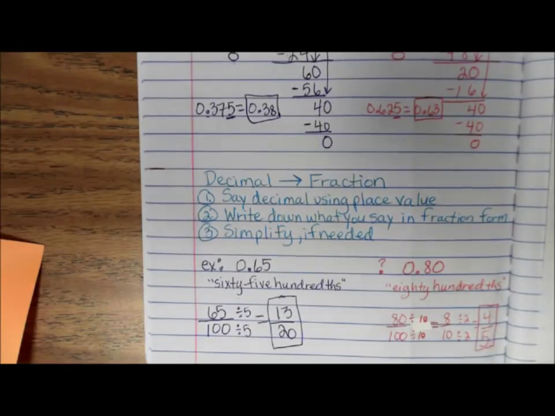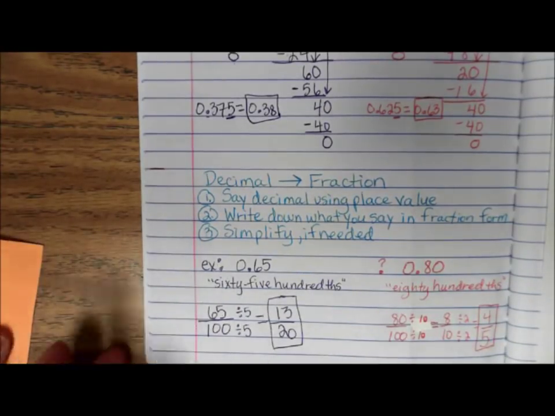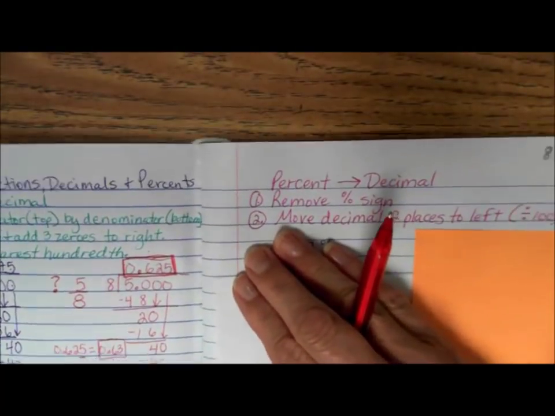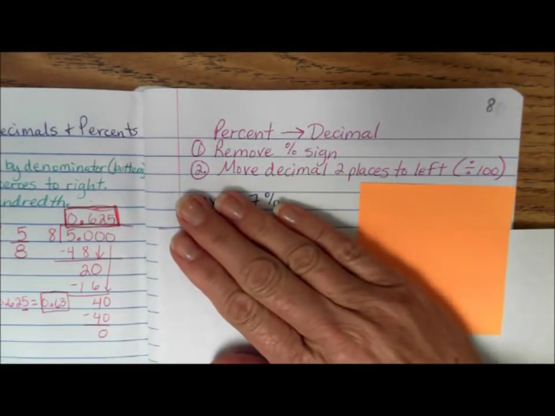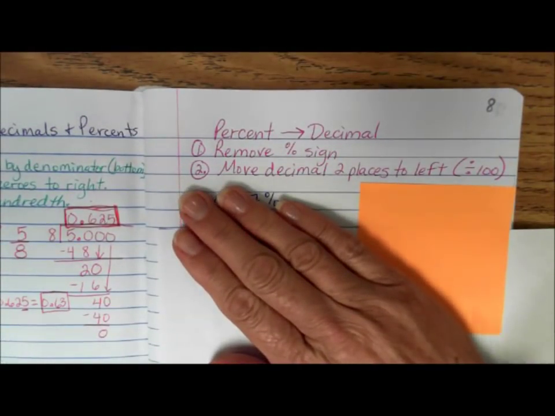Okay, and then the last conversion we're going to do is percent to decimal. So go ahead and push pause, copy down step 1 and 2. Step 1 is to remove that percent sign, take it off. Step 2, move the decimal 2 places to the left, or in other words, you're dividing by 100. Yep, that's all you're doing. When you move that decimal, you're just dividing.